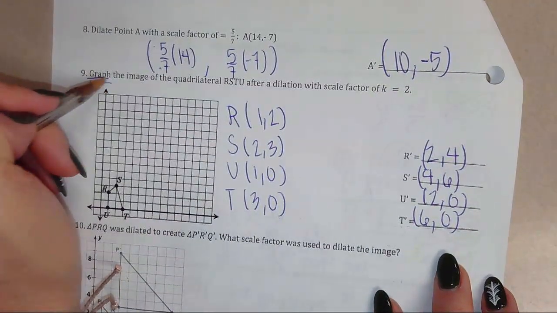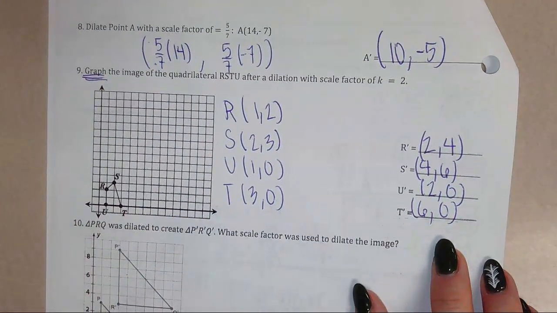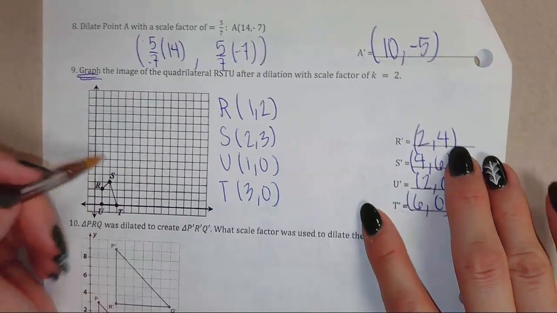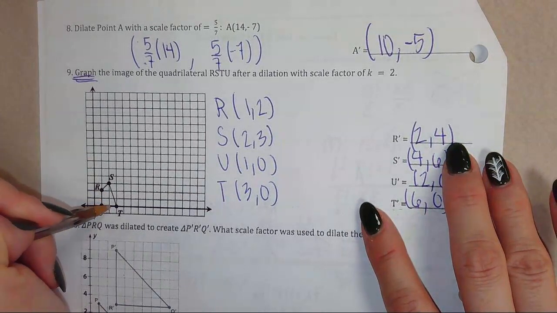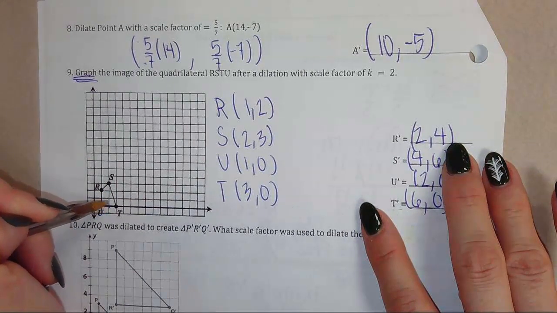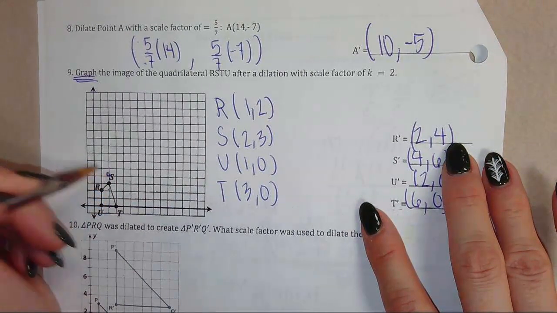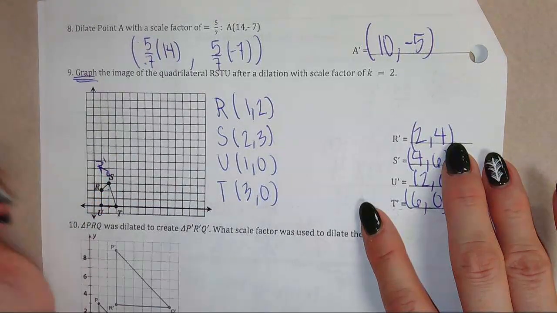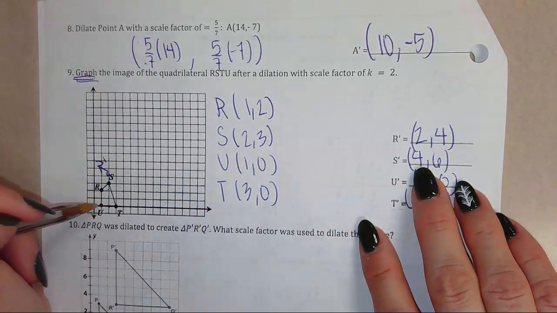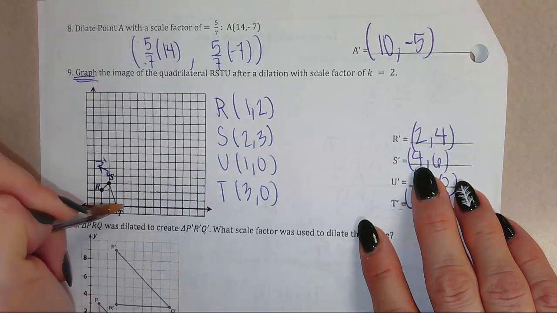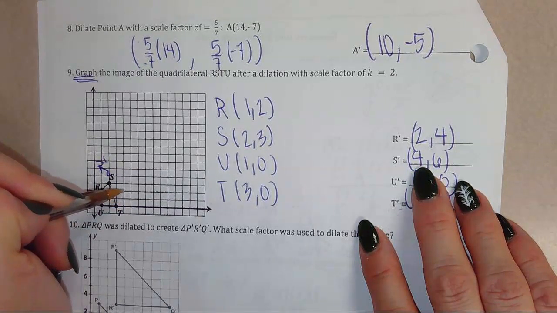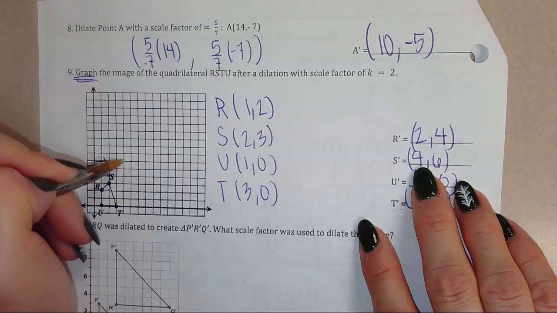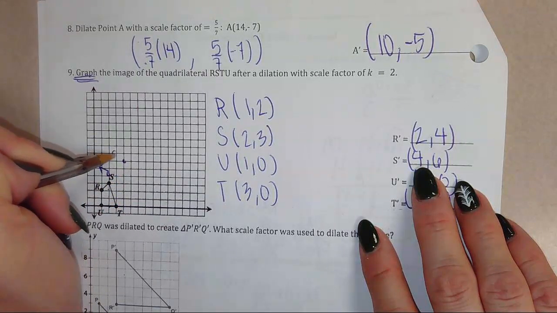It also says graph, which you guys forget to do on your test and you lose points. So now we're going to graph the new image. Over 2, up 4. That's my R prime. Over 4, up 6. That's my S prime.